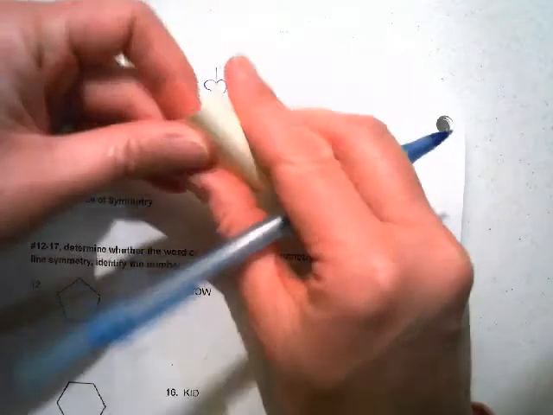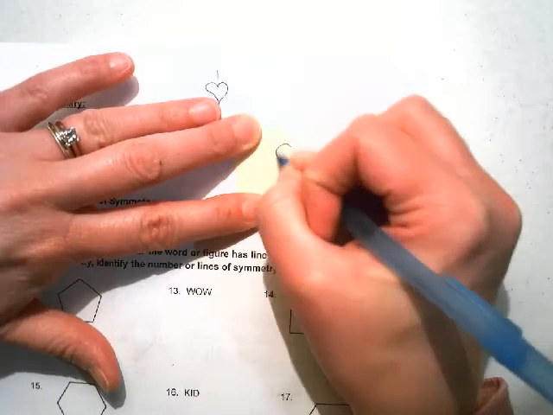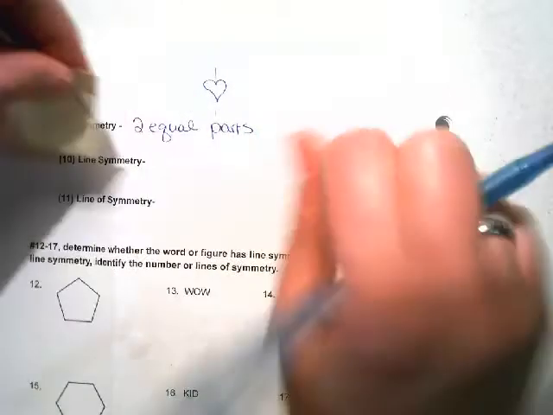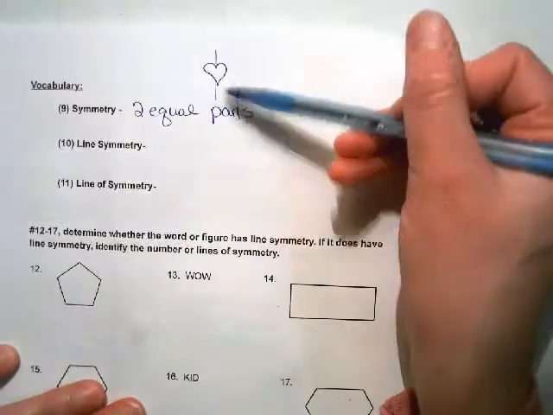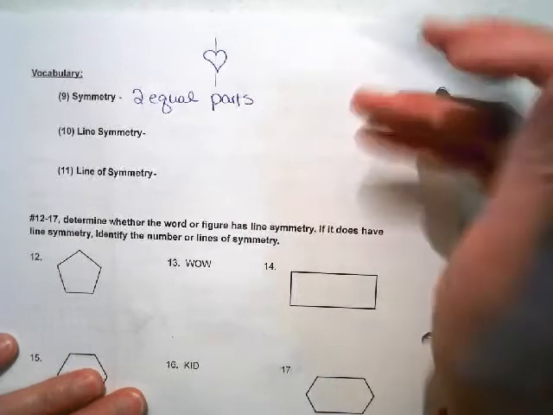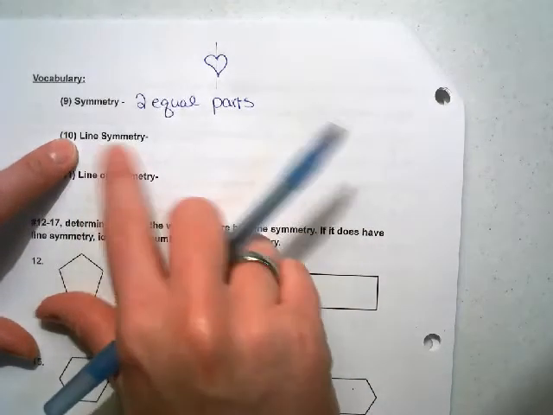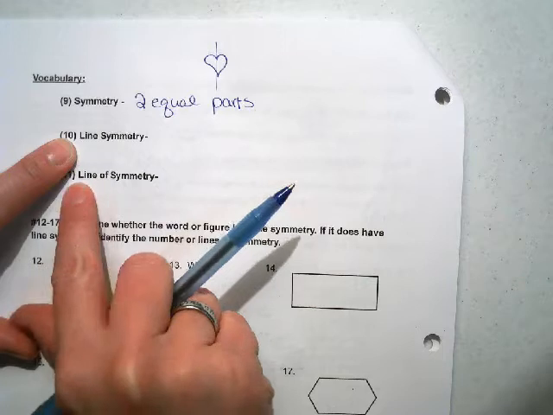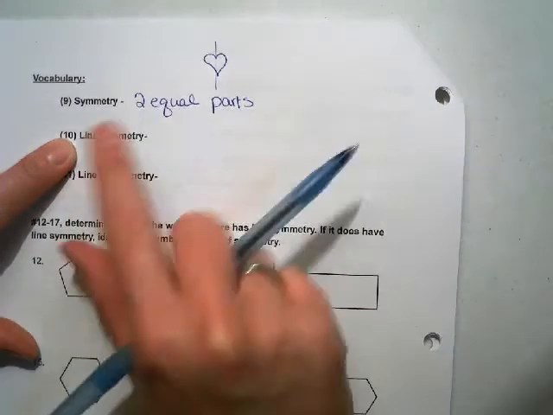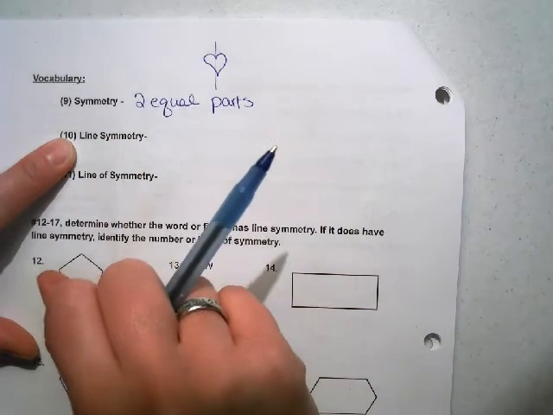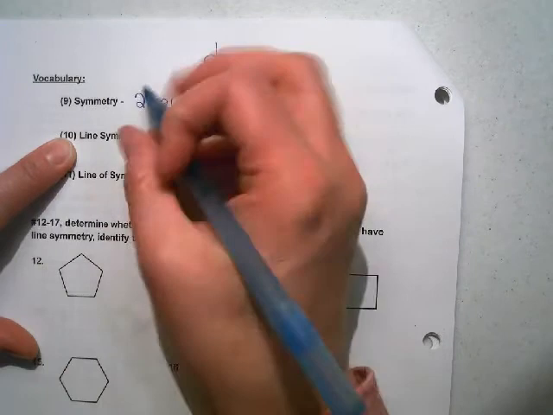So, if you could draw a perfect heart, which I'm sure I cannot, and you could cut it in half. You probably remember as a kid, your teacher might have made you take a piece of paper and fold it, and then you would draw half of a heart, and then you would cut this out, and then obviously you would open it up and it would be a full heart. So that's what symmetry is: the 2 equal pieces.